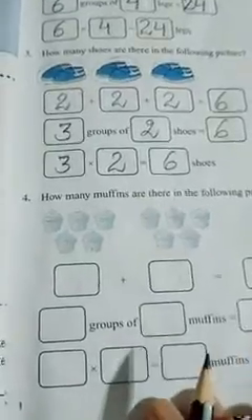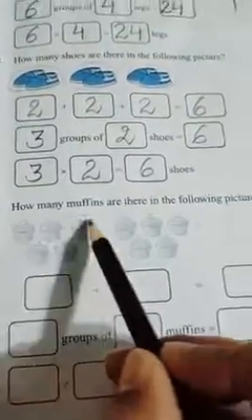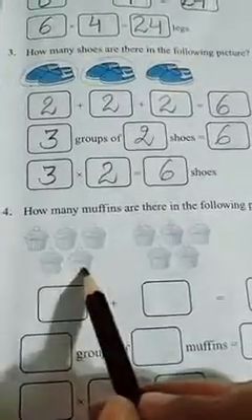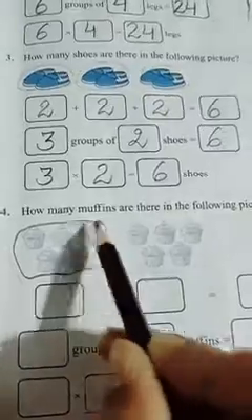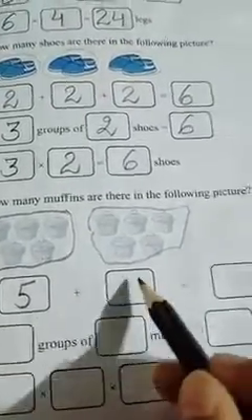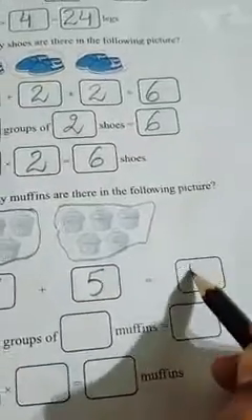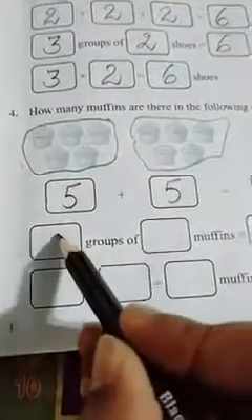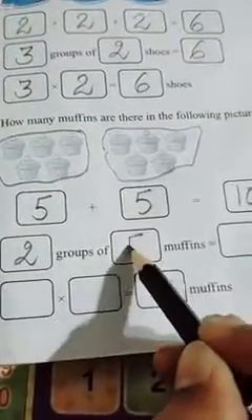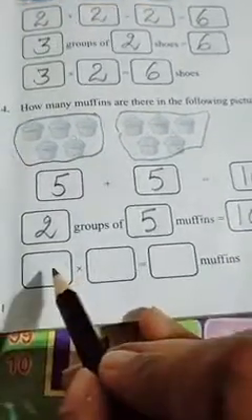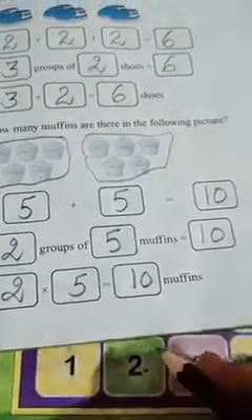Now see one more example relating to this concept. How many muffins are there in the following picture? In this picture we can see 5 muffins. This is the first group, and this is the second group. There are 5 muffins plus again 5 muffins. These are a total of 10 muffins. Now, how many groups are there? 2 groups of 5 muffins. We can also write 2 multiplied by 5 is equal to 10 muffins.